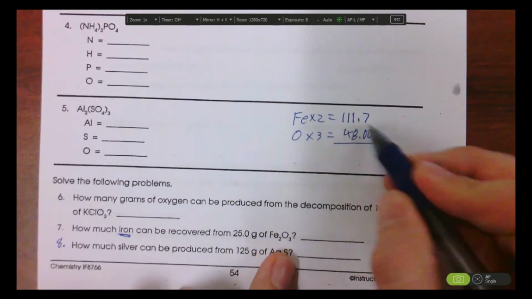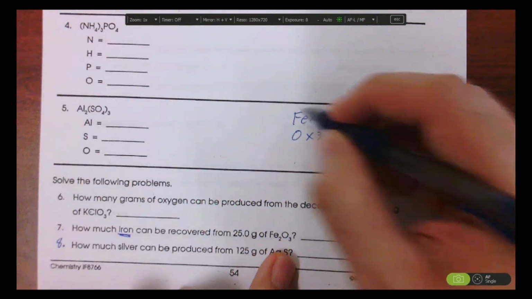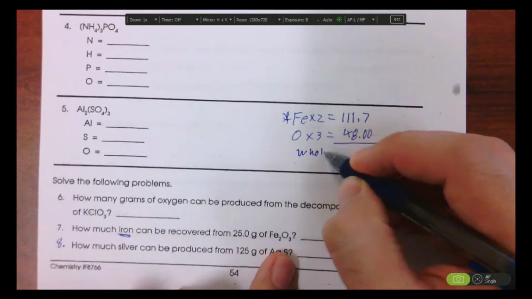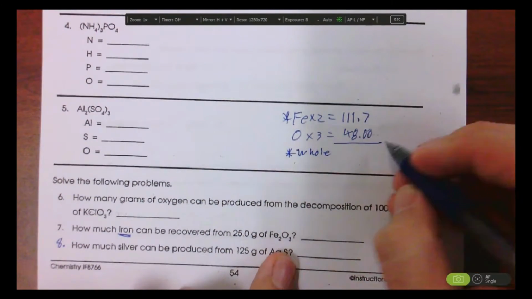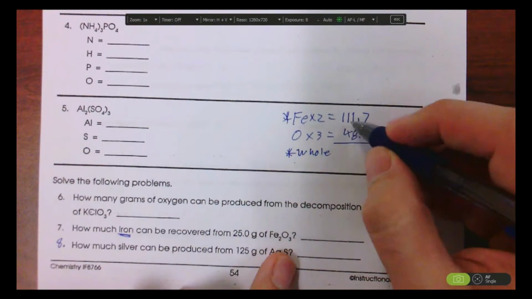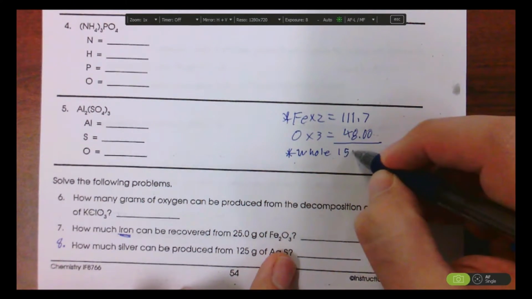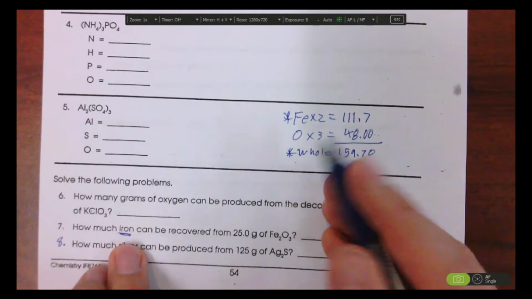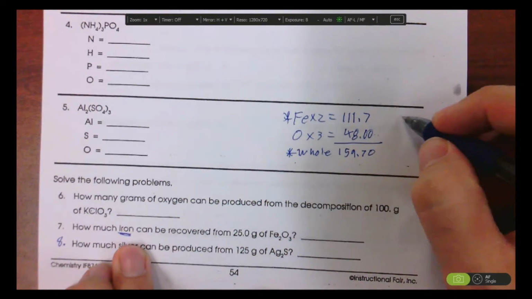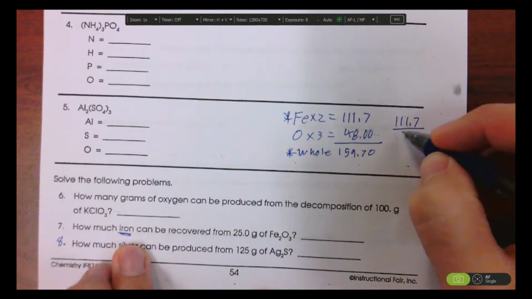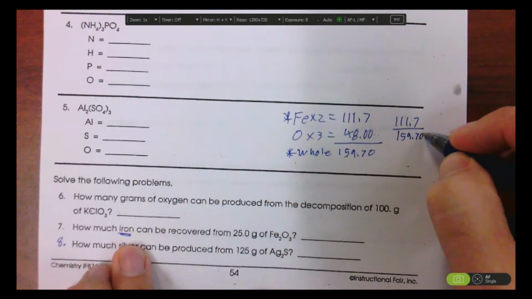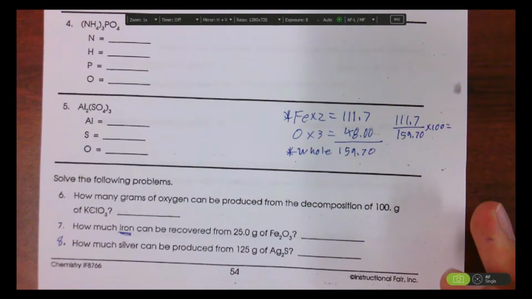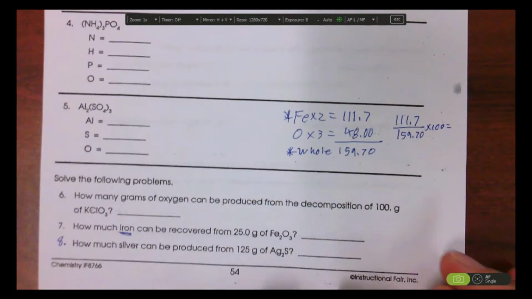Well, you got to get to the percent. So this guy's going to be your part, and this guy down here, who's your whole, is going to be the whole mass. So you're going to find the percent by that. What'd you get? 0.7. Okay. So we don't need the mass of oxygen because they didn't ask for it, but you can get it anyway if you want to get the percent. So basically, you're taking 111.7 divided by 159.7 times 100. That gives you a percent of iron. That's not your answer, but you need that to get your answer.